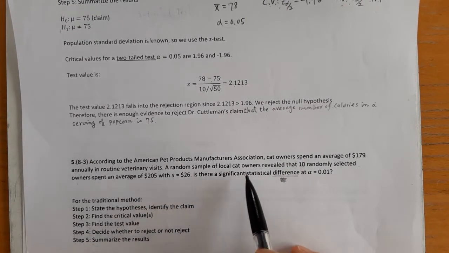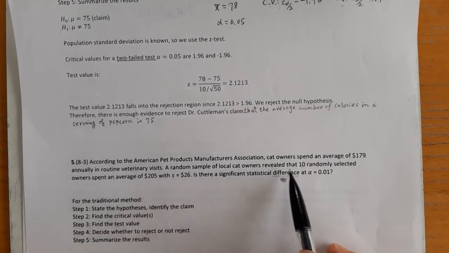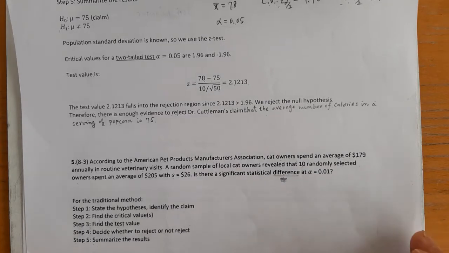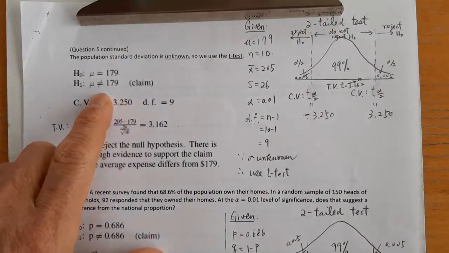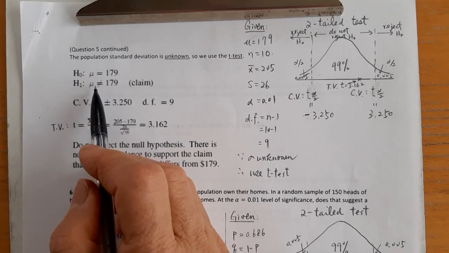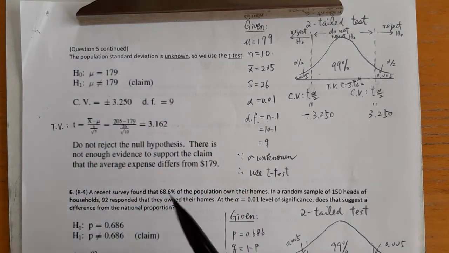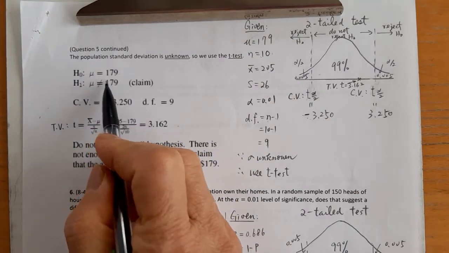So the claim is not equal to $179, because the alternate hypothesis is not equal.